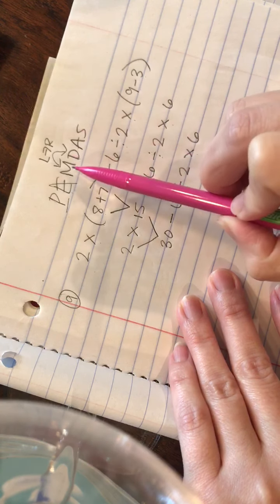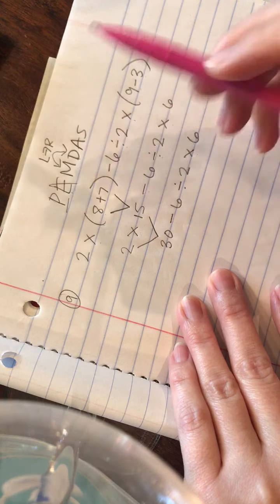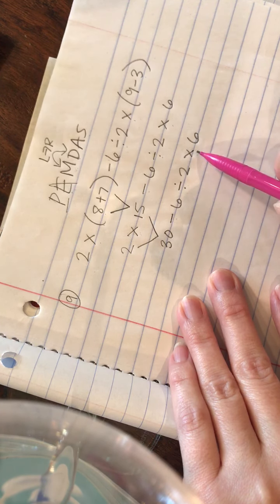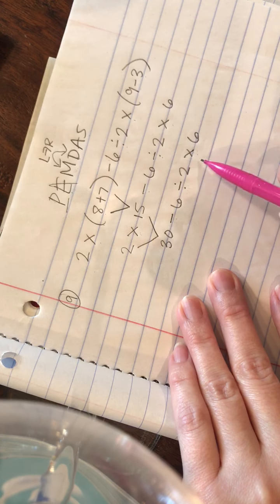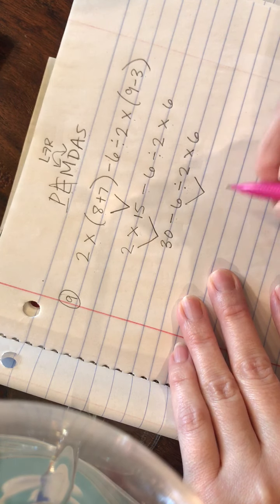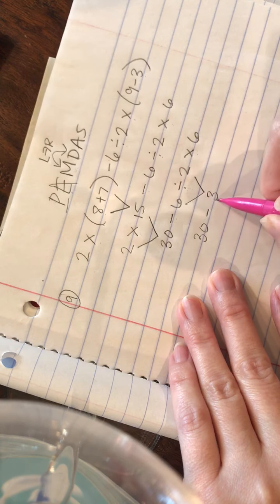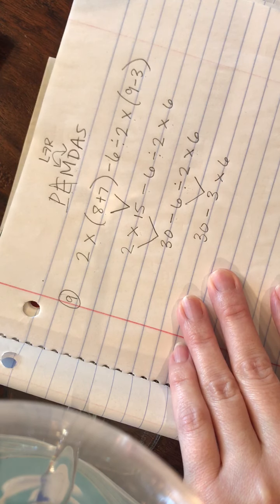Okay? Multiplication and division come before addition and subtraction, so I can't do this yet. So I'm left with this and this. Here, the division happens to be on the left, you see? So I'm going to do 6 divided by 2, which is 3. So I drop down the 30 minus the 3 times the 6.